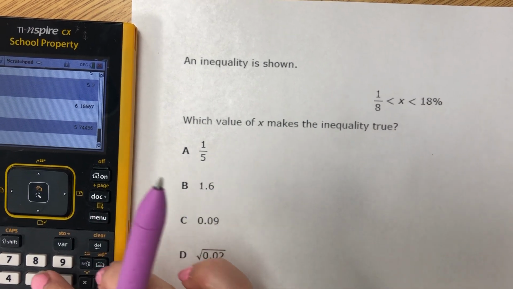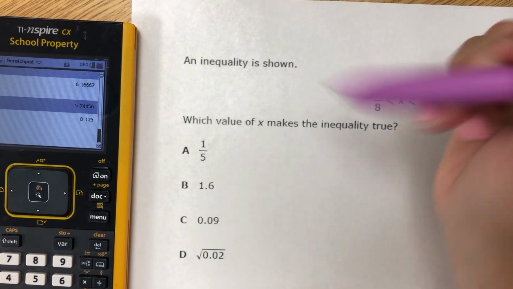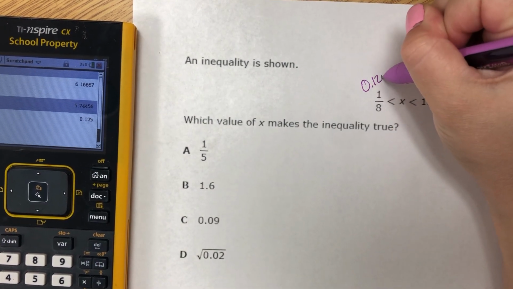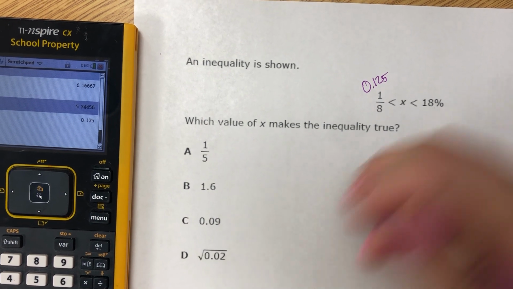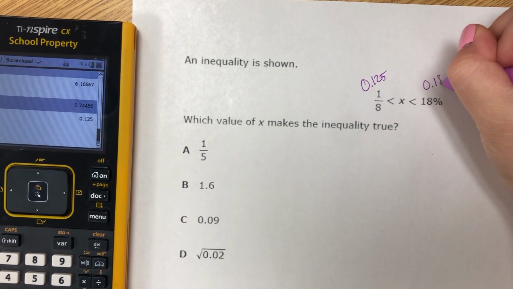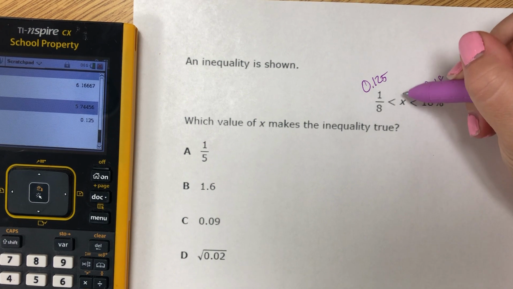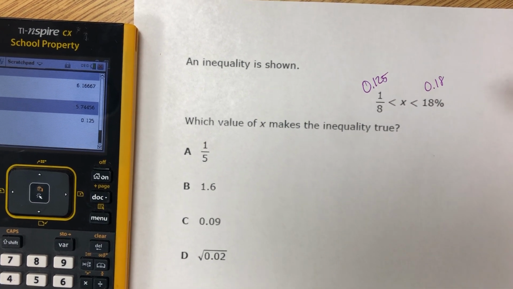I am going to go ahead and put these into decimal form because it's much easier for me to order numbers whenever they are in decimal form. 18% is 0.18. And we're trying to find a number in between those two numbers.